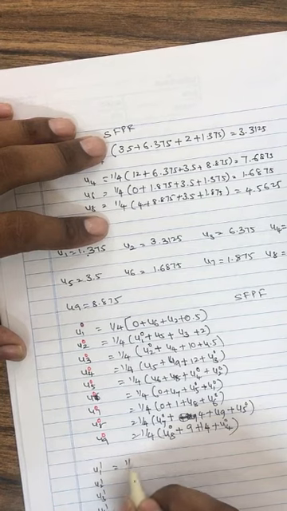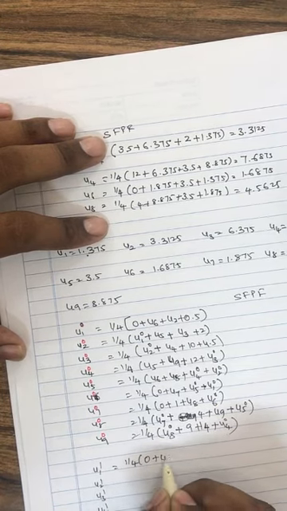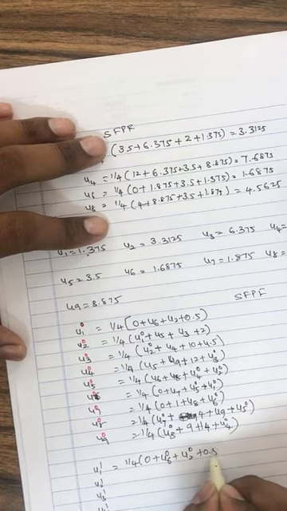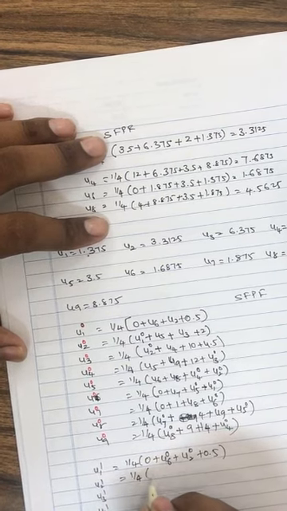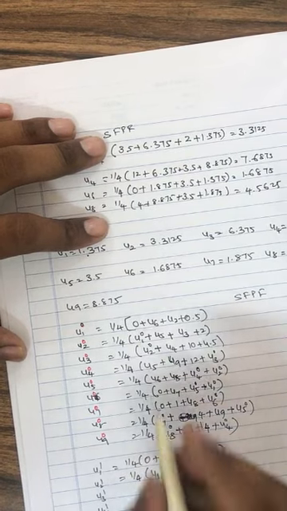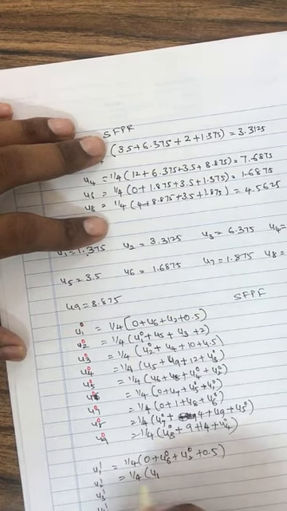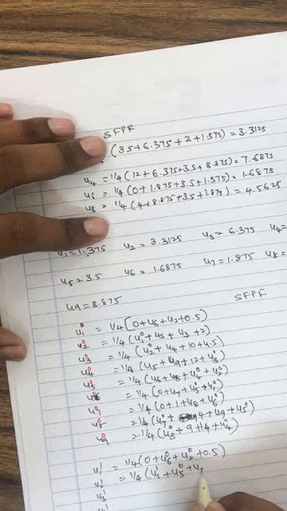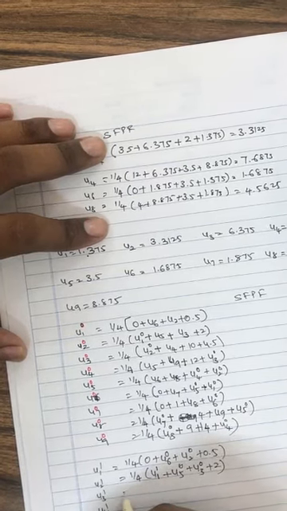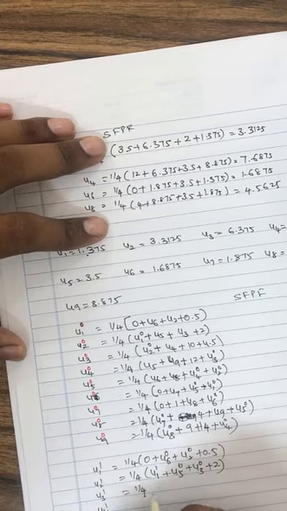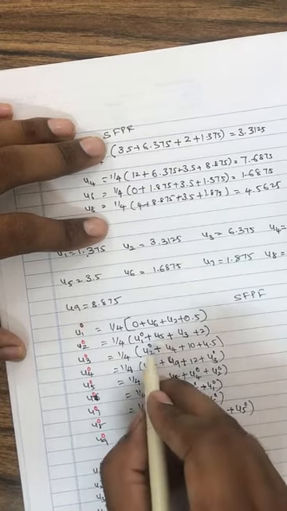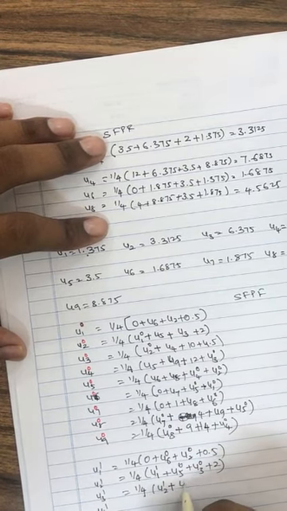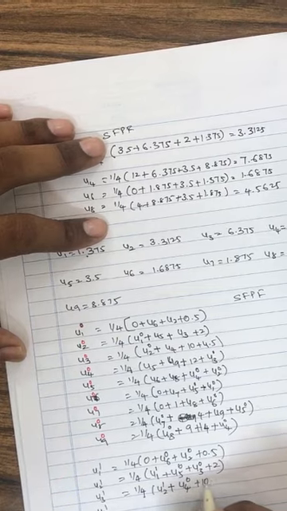In this case it will be 1/4 of (0 plus u6 naught plus u2 naught plus 0.5). So 1/4 of u1. Here, instead of u1 naught, what you have to take? You have to take the updated value: u11 plus u5 naught plus u3 naught plus 2. Similarly 1/4 of u2: here, instead of u2 naught, the updated value is u12, plus u4 naught plus 10 plus 4.5.